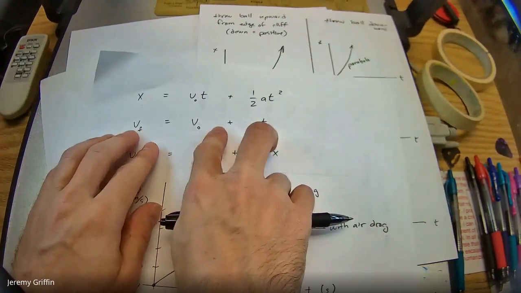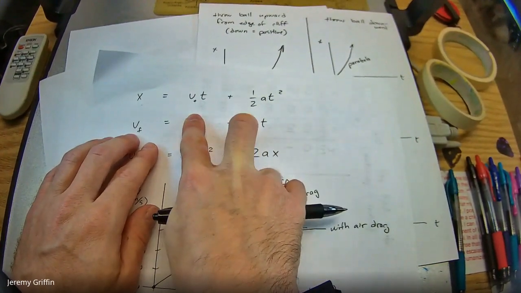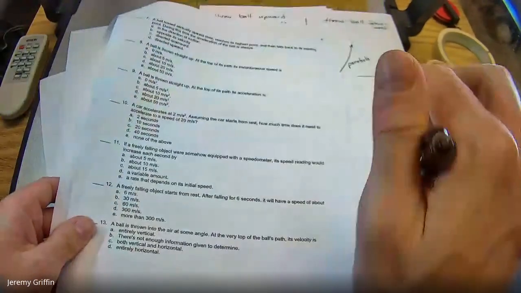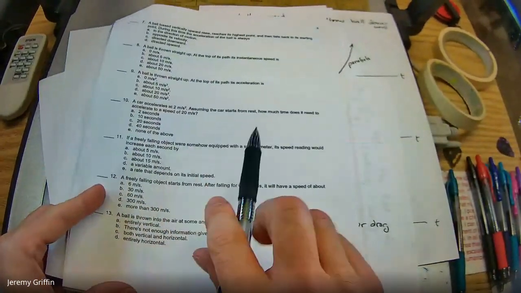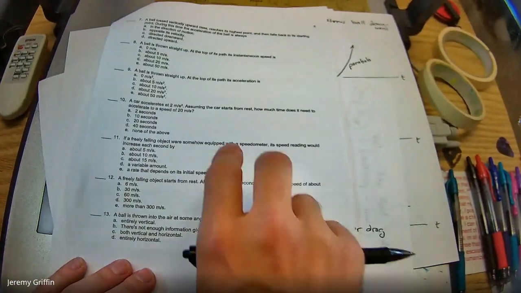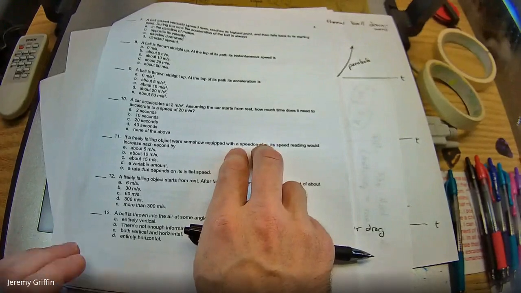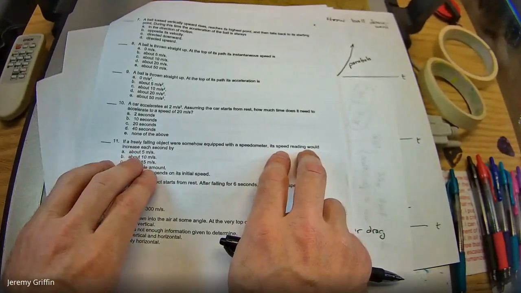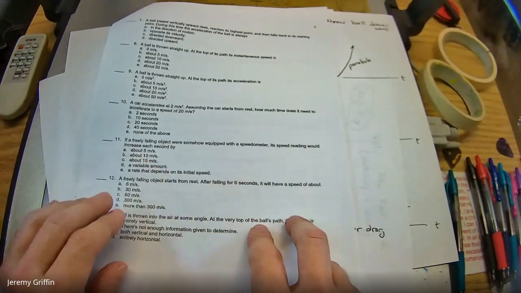That's this one right here. Starts from rest, this is 0. 2 times 10 is 20 meters per second. If a freely falling object were equipped with a speedometer, or if you point a radar gun or a motion detector at it, its speed reading would increase each second by how much? 10 meters per second. Just did that.